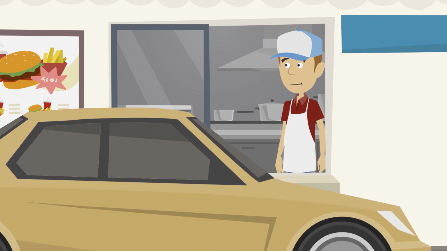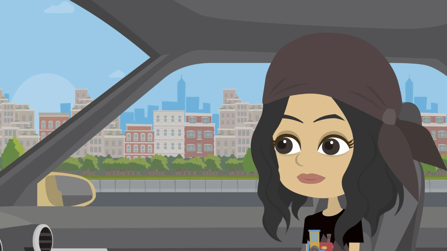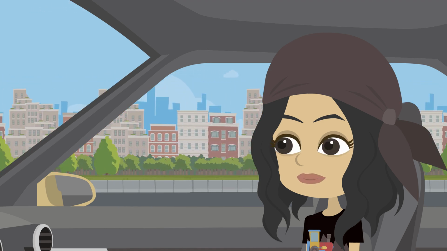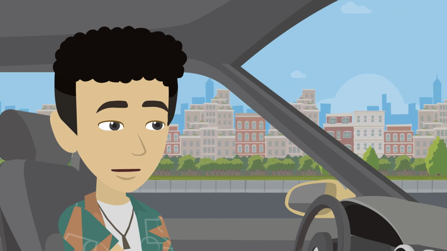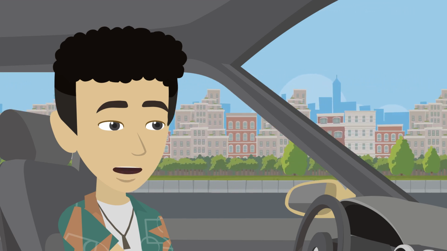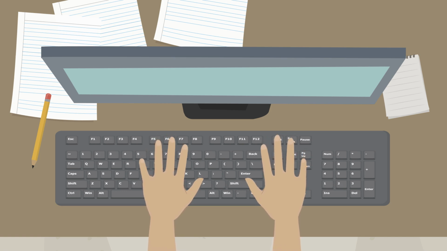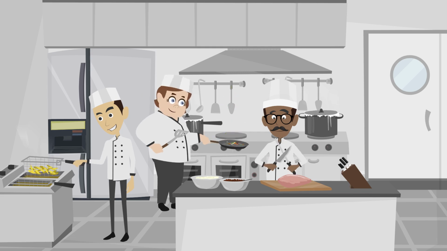Welcome. What would you like to order? A burger and fries, please. That's input. Just like pressing keys on a computer, you're telling the system what to do. Now, the workers are cooking your food.